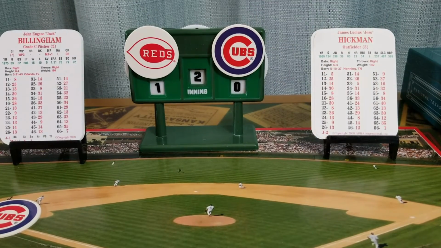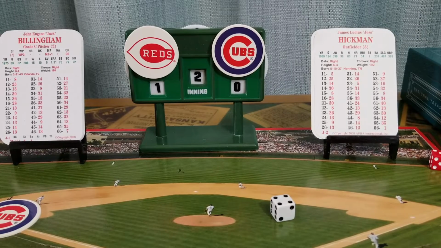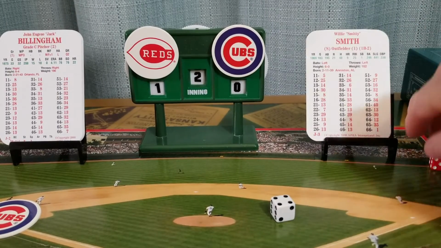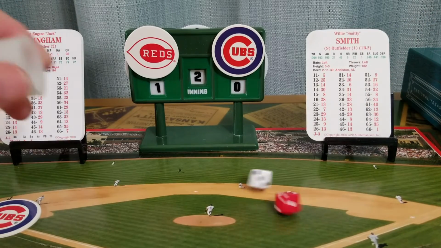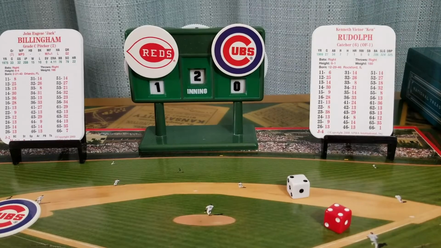Reds will not play their infield in. They're going to stay back. Here's the pitch to Hickman. 34 is a fly out to center field. An F runner would score, but Banks is not at this point in his career an F runner. So he holds at third, 1 away. The infield is still back. Will Smith steps in. 42 is a strikeout. So Billingham carefully working his way through this maze.